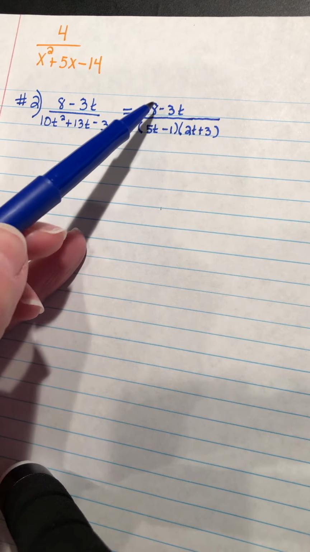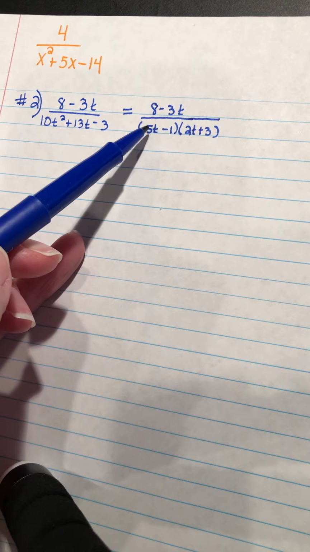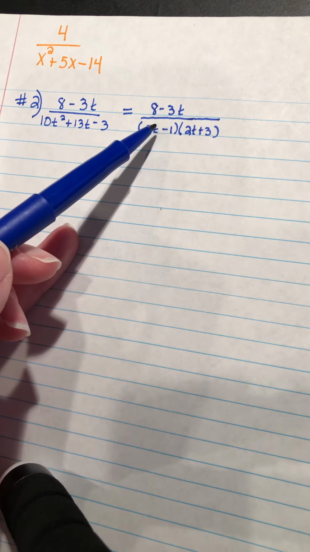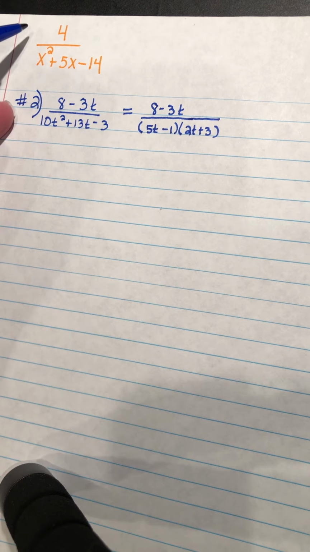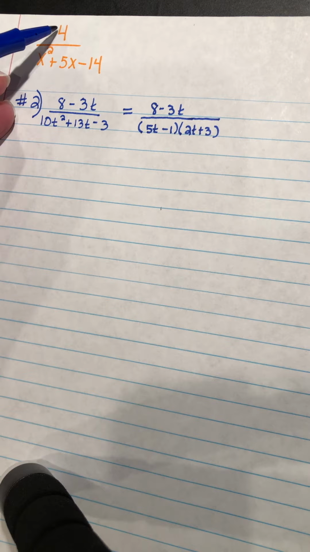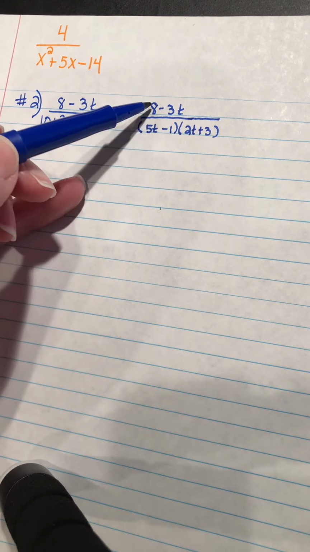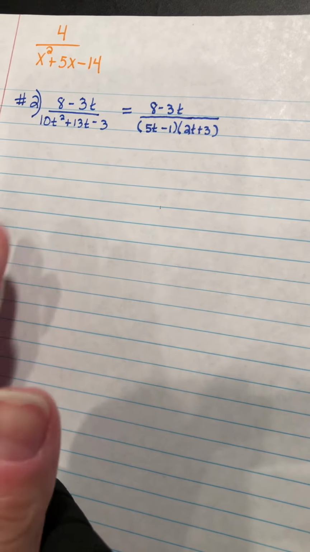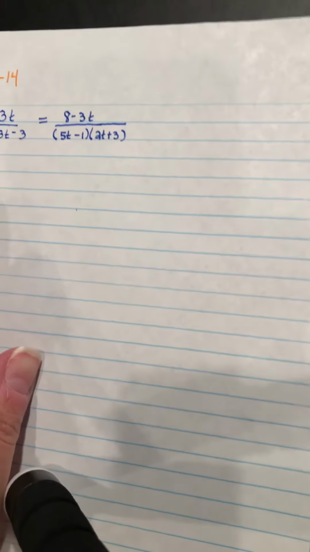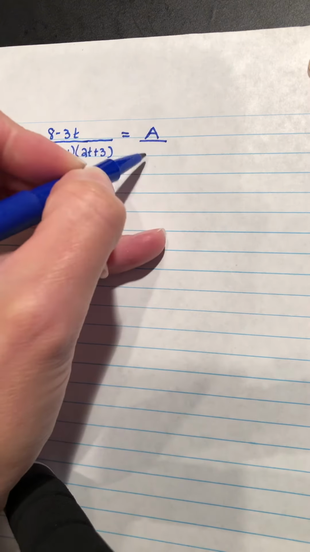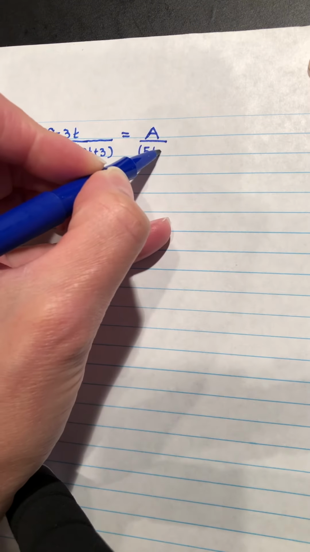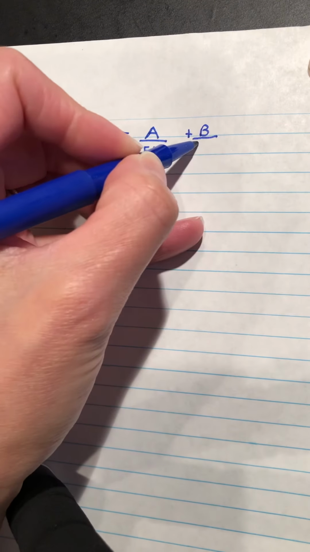And in this problem, we have degree 1 over degree 2, and it will be the same setup as problem 1. Recall problem 1, which is degree 0 over degree 2. So degree 0 over degree 2 and degree 1 over degree 2 get the exact same setup, which is we are going to put it over a over the first factor plus b over the second factor.